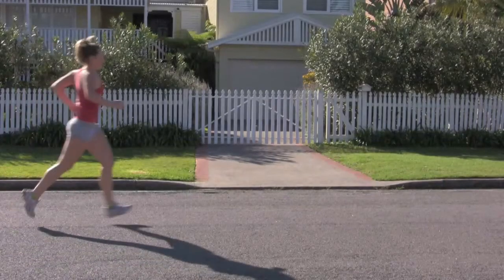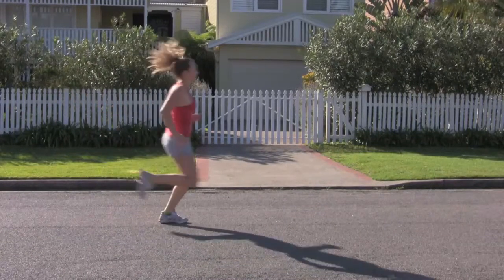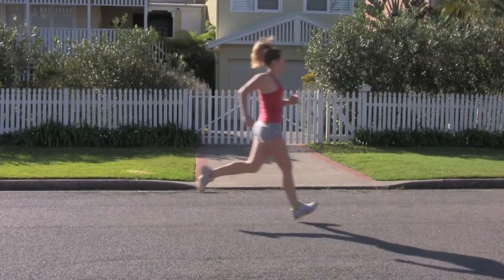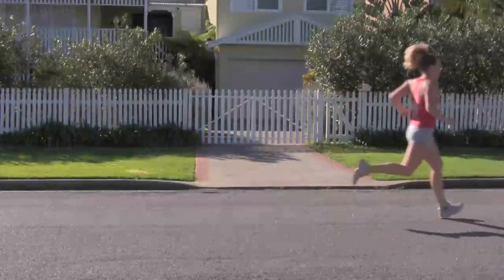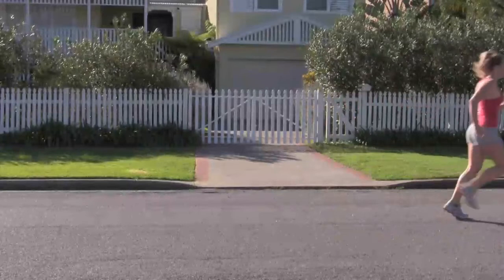This runner has an overextended pattern. You can see her foot lands on the heel with an extended knee. So a change to your technique will improve your running efficiency, and your patients will love you for this because they'll also be less injury prone, get better times, or be more comfortable running longer distances.